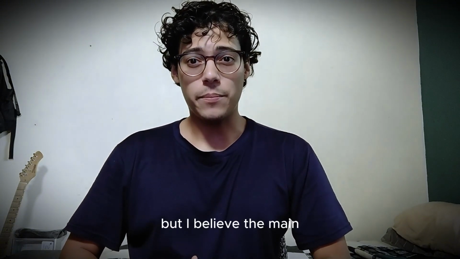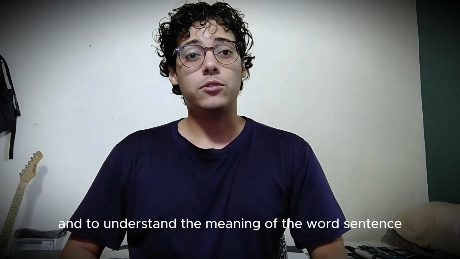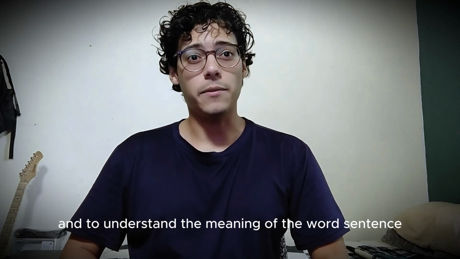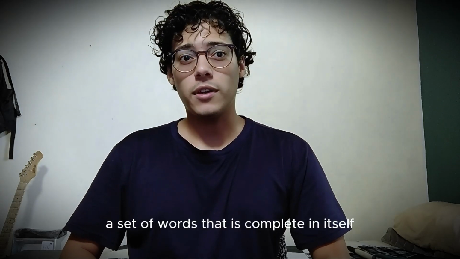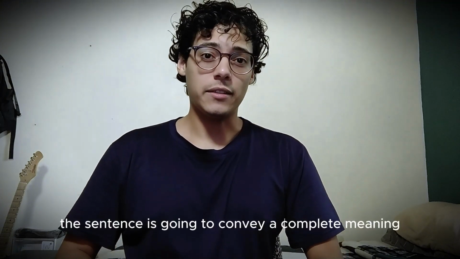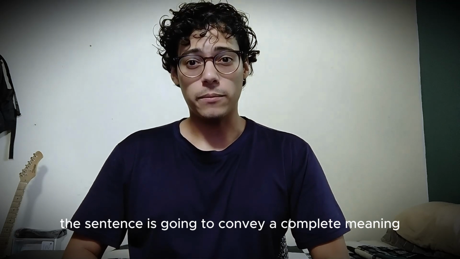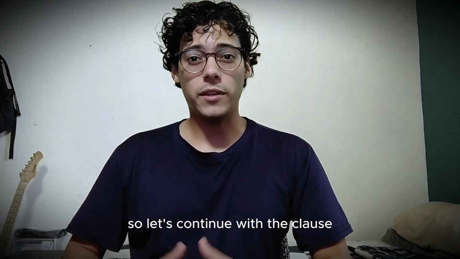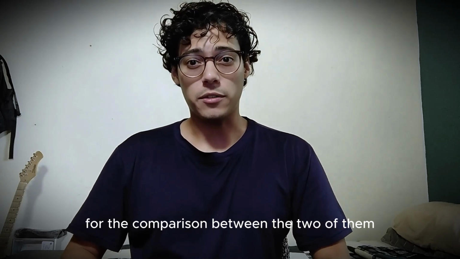But I believe the main point that we need to take away from this definition and to understand the meaning of the word sentence is the bit where it says a set of words that is complete in itself, meaning the sentence is going to convey a complete meaning. So let's continue with the clause and then we can return to the sentence for the comparison between the two of them.